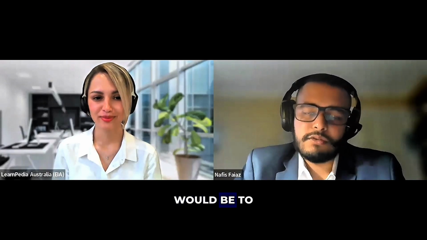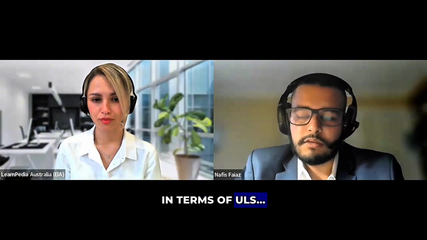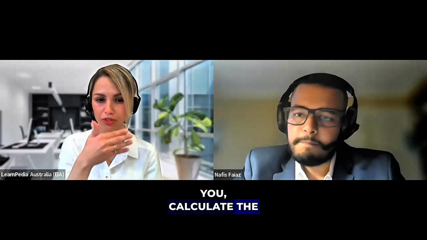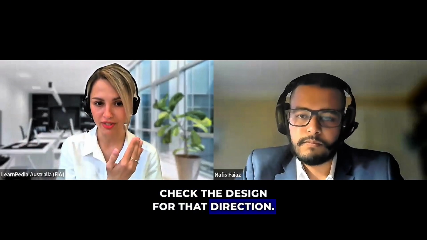So next would be to calculate the design wind pressure. Typically, this will be a value in kPa. Yeah, you can use AS 1170.2 to calculate the wind pressure in terms of the ULS and SLS design wind pressure, but generally software such as Structural Toolkit is used. Okay, so you calculate the wind load in each direction, and then you check the design for that direction. Yes. Yeah. Perfect.